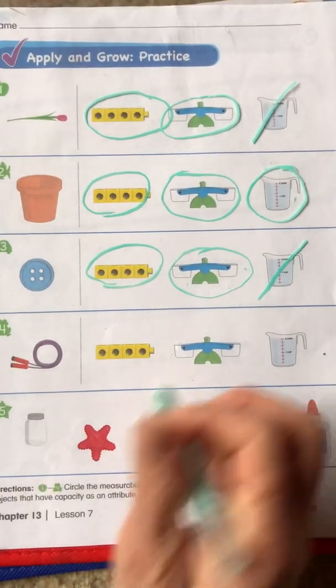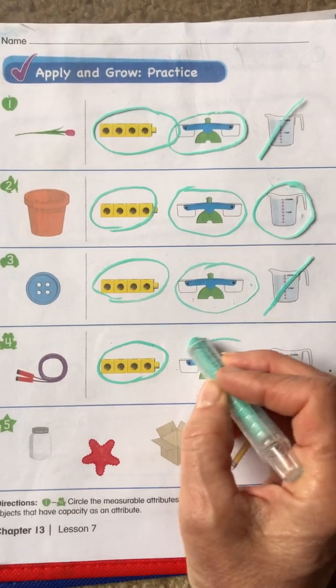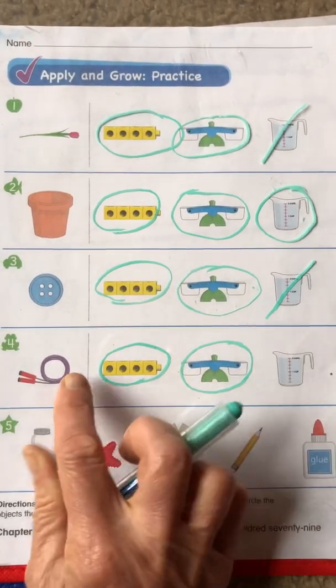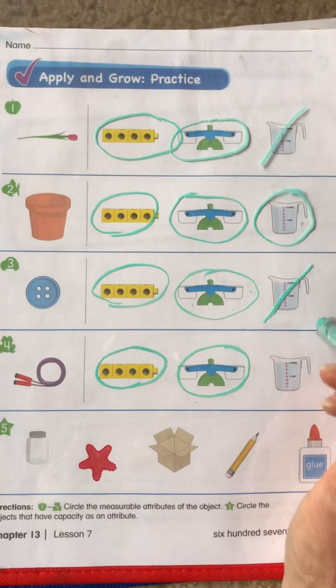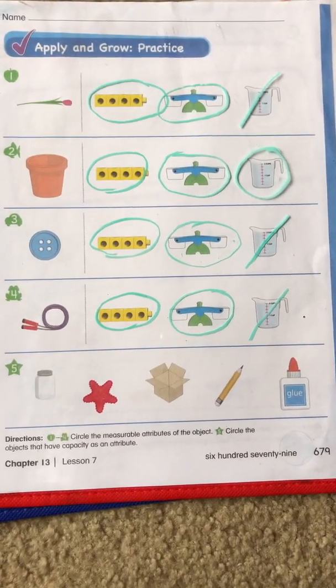Here's a jump rope. Yes, you could tell how long it is. Yes, you can tell how much it weighs. No, you cannot pour water in it.